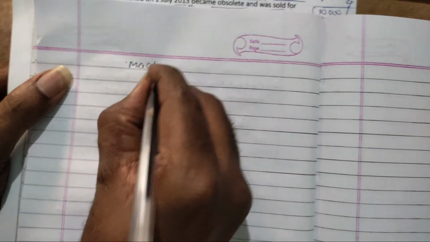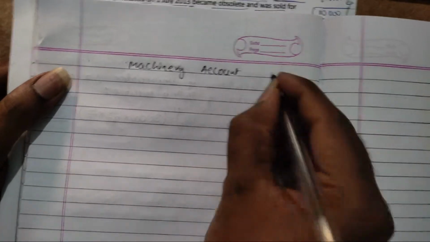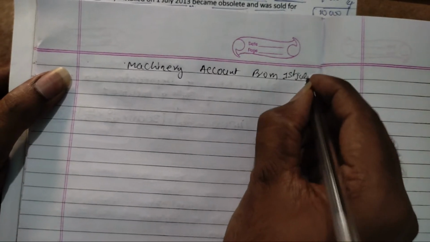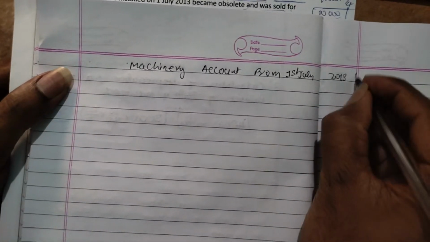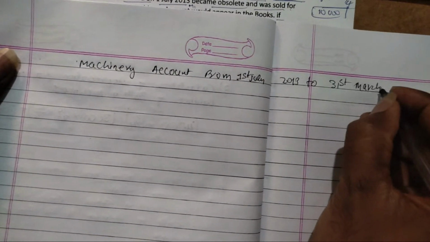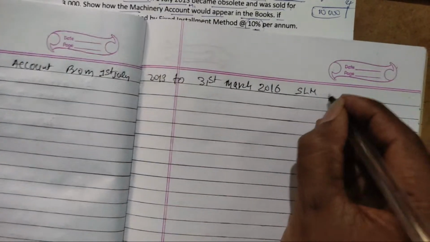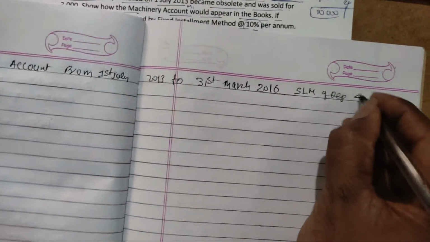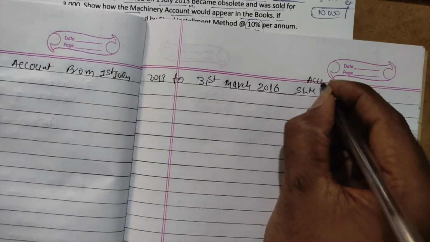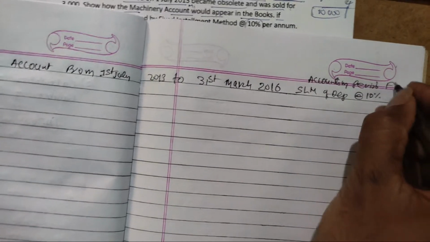So right here, first thing, machinery account from 1st July 2013 to 31st March 2016, straight line method of depreciation at 10%, accounting period financial year.